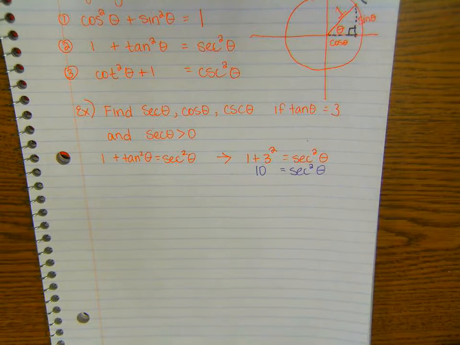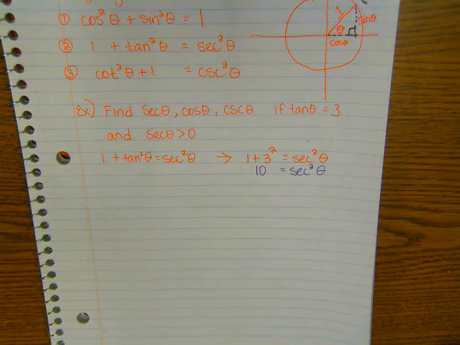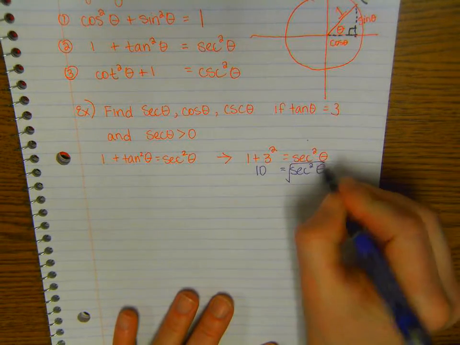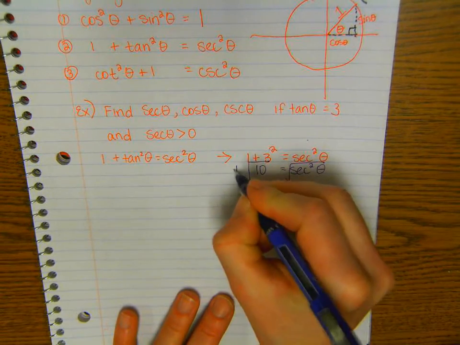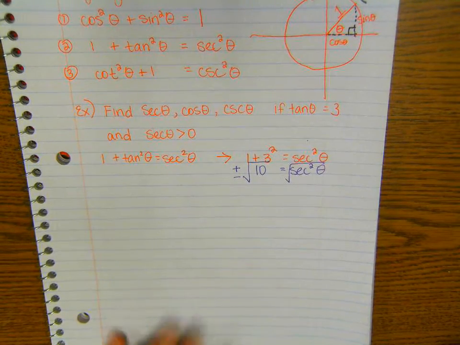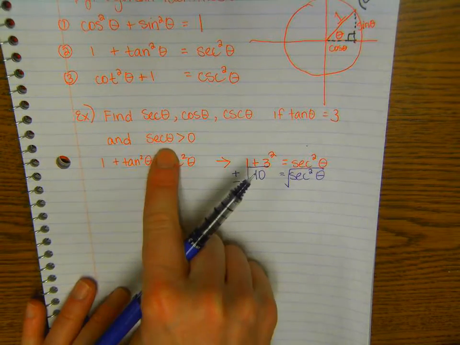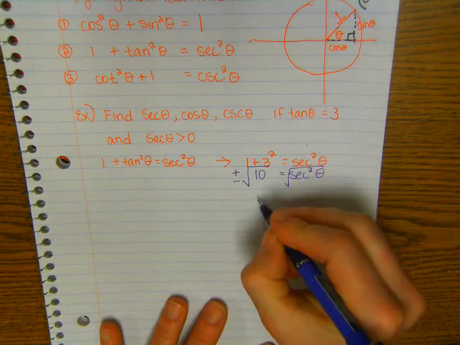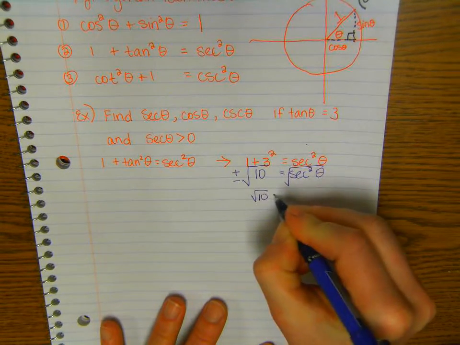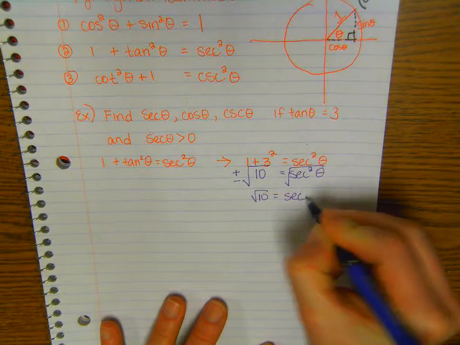But I wanted to find secant, right? So what should I do? Take the square root of both sides, but when I do that, I have to add a plus or minus. Did I tell you something else in the problem to decide which one to choose? I said that the secant was positive, so I'm going to pick positive root 10. I'm not going to try to simplify it.